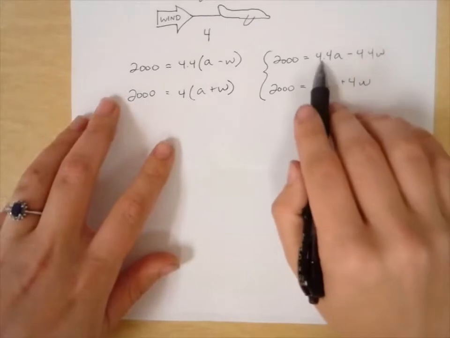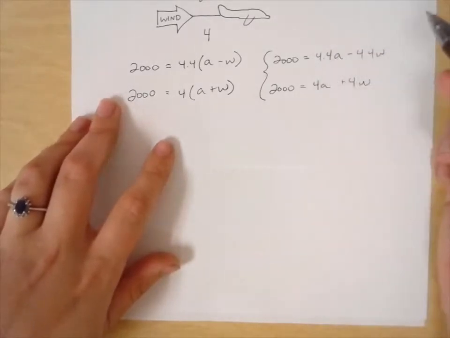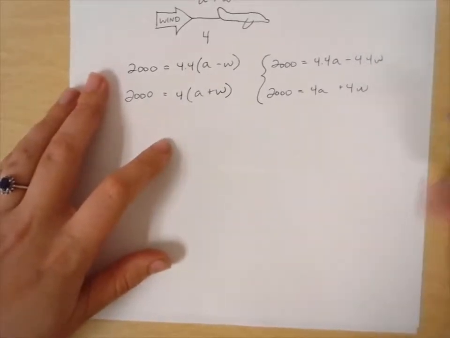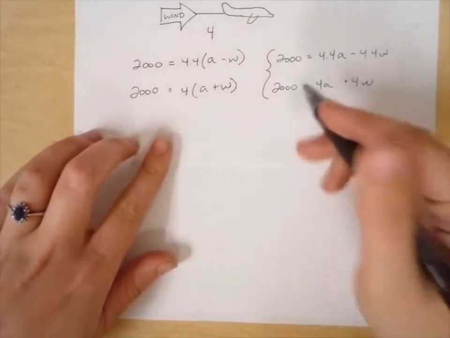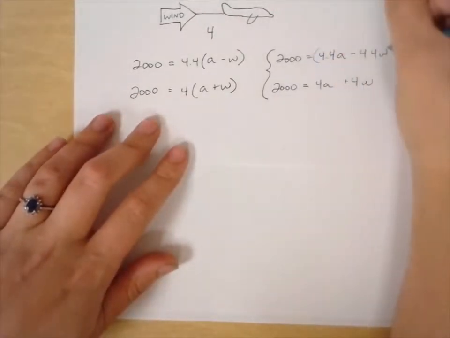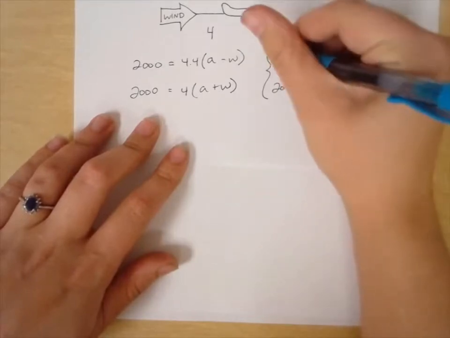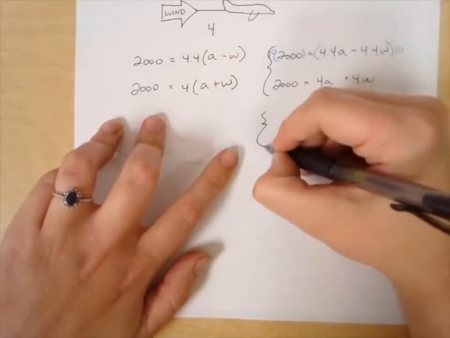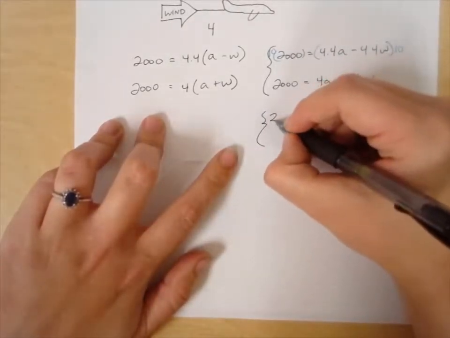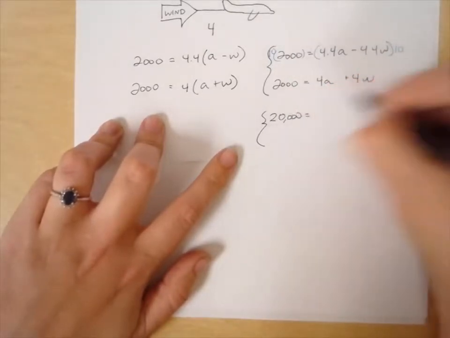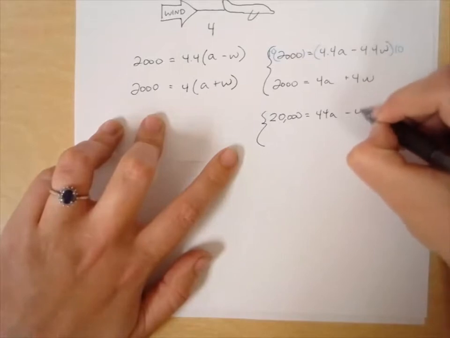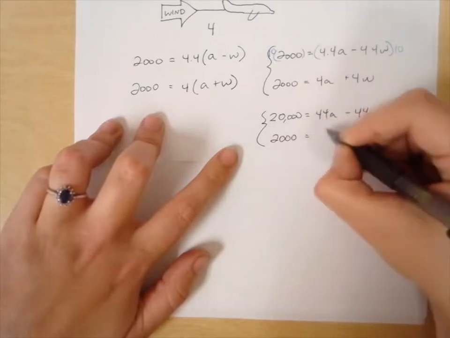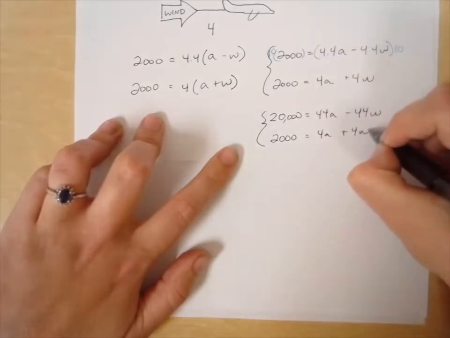If we have 4.4 and 4.4, it's very hard for me to understand how to make these two the same number. I'm having a hard time even visualizing that, frankly. So what I'm going to do to help myself out is multiply the top equation first by 10, and that way I'm going to get rid of my decimals. And once I get rid of my decimals, this will be a much easier system to work with. So now that I've multiplied by 10, my new top equation is going to be 20,000 equals 44A minus 44W. And on the bottom, I still have 2,000 equals 4A plus 4W.